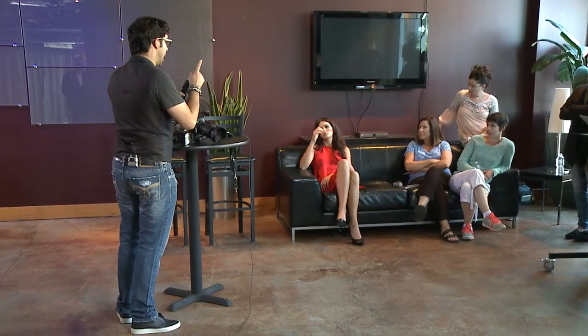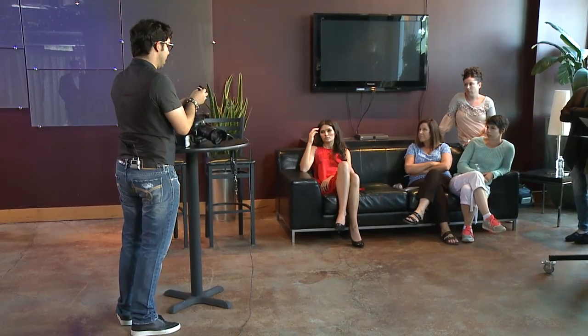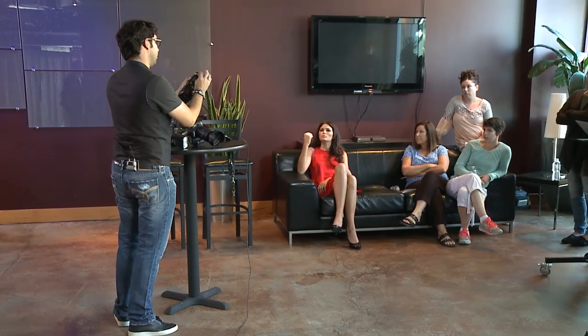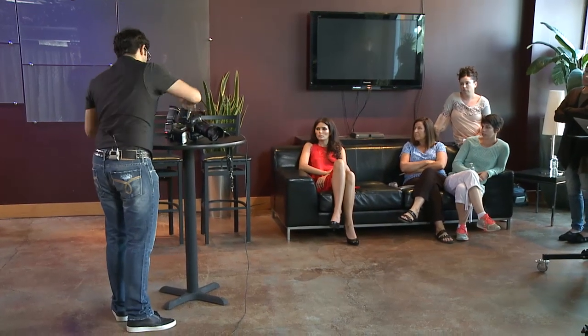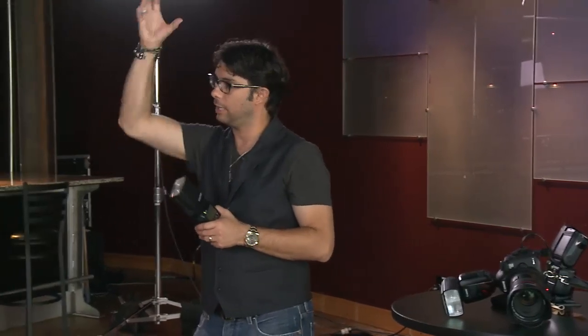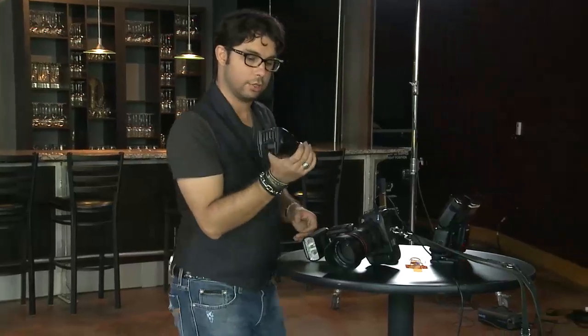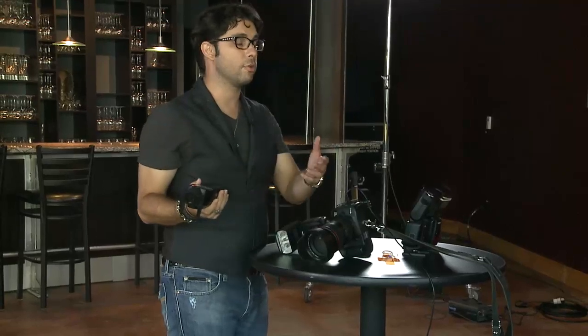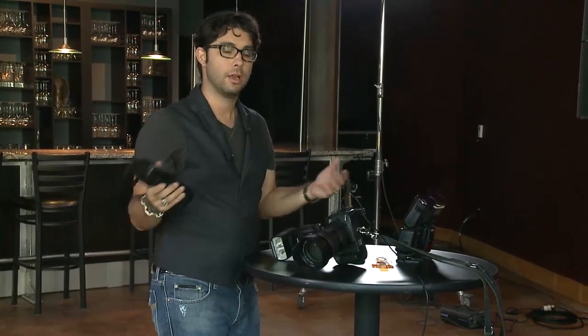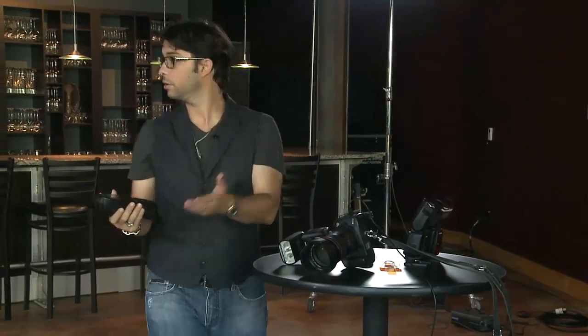Good. I also need a modifier for this. I'm gonna remove the CTO filter out of this thing. And I need to make this light source bigger. So let's use the diffuser and let's diffuse it. I'm not going to pull out a softbox because most people don't carry softboxes to events. But you do carry a diffuser, okay?